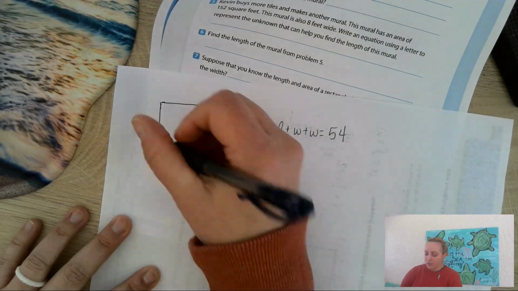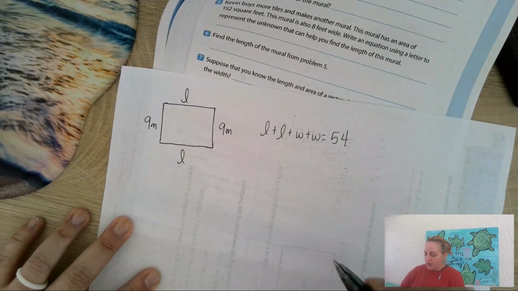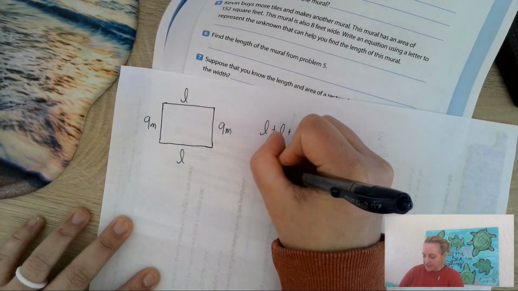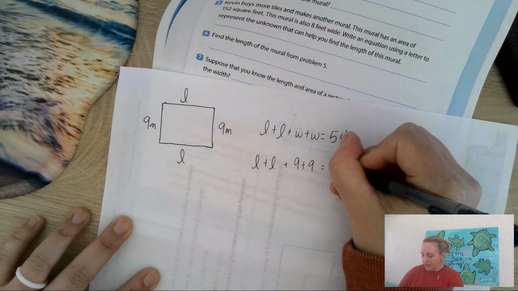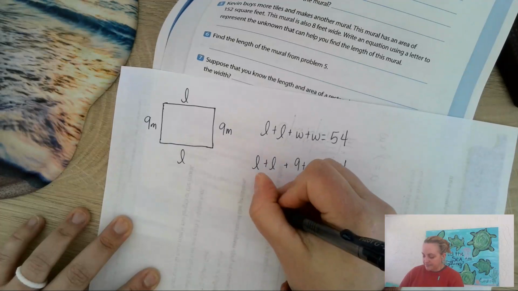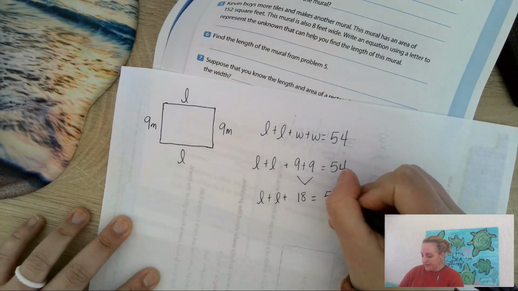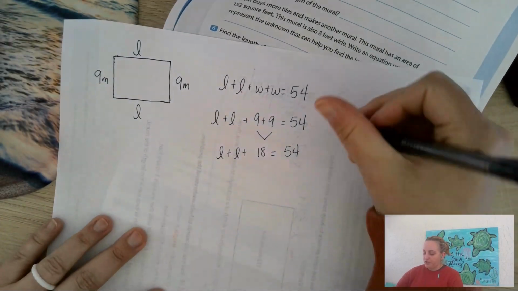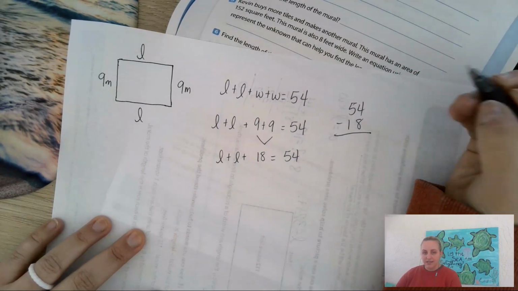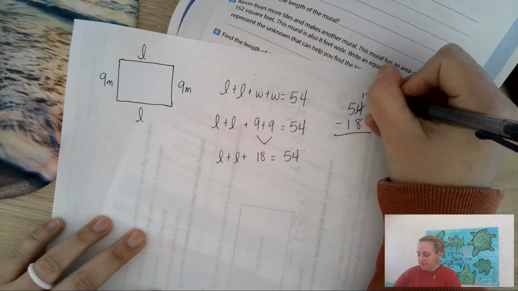Okay, so we're trying to figure out the length, okay? Remember, the two lengths are the same. We know that the two widths are 9. We don't know what the two lengths are, but we know when we add them all together, we get 54. Well, 9 plus 9 is 18. Okay, so if I do 54 minus my 18 that I already know, that's going to tell me what my two lengths add together to equal. That's going to be 14.